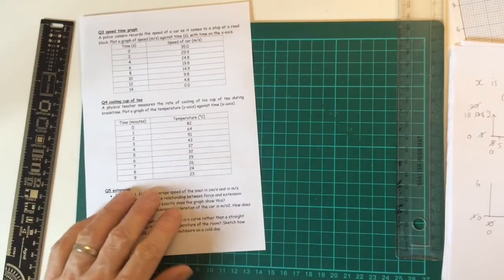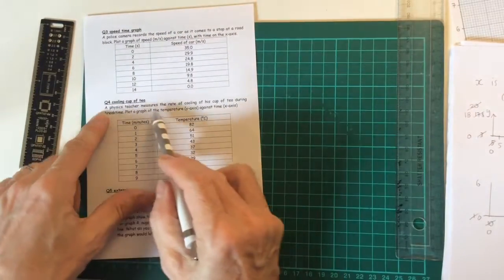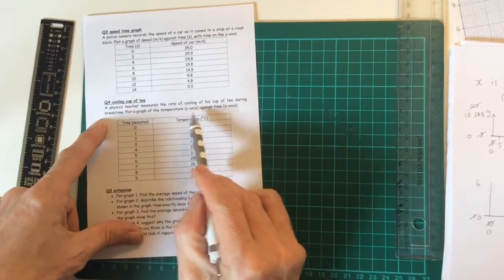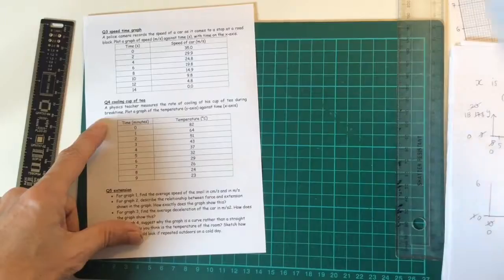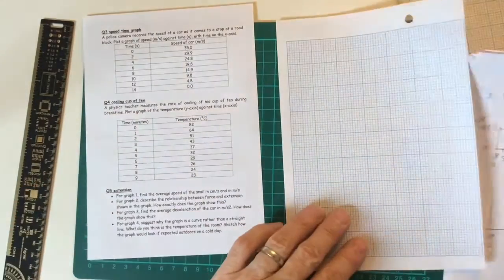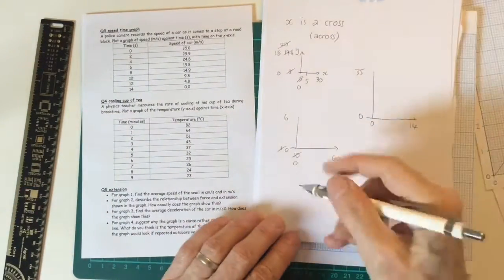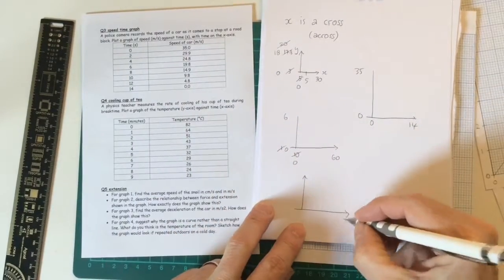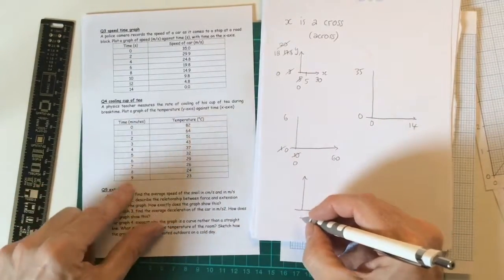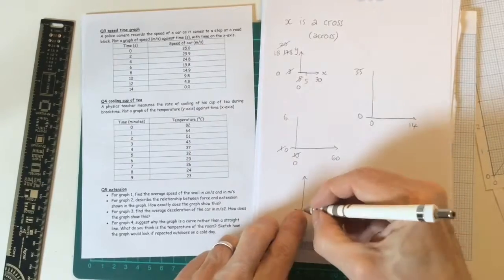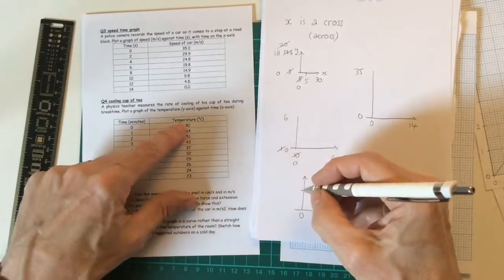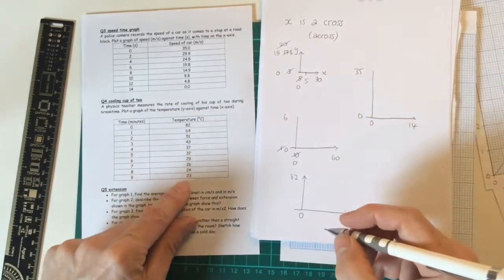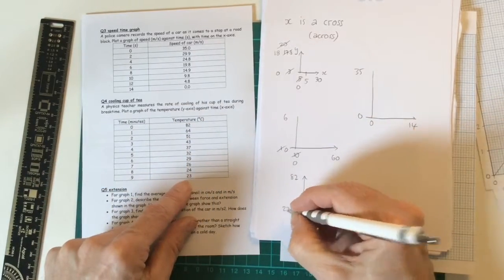Final question, question 4. Physics teacher measures the rate of cooling of his cup of tea during break time. Plot a graph of temperature against time. Okay, so let's use the back of this graph. Now, this one we have y-axis is going to be temperature. X-axis is time, so the time has to go from 0 to 9. And the temperature has to go from, well, 82 is the highest, down to 23.